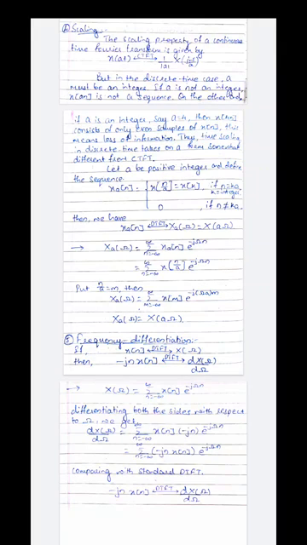This is the property for continuous time Fourier transform for scaling. But for this to be possible in discrete time case, a should be an integer always. If a is not an integer, then x of a into n will no longer be a sequence altogether, because discrete time signal is defined only at integer values.